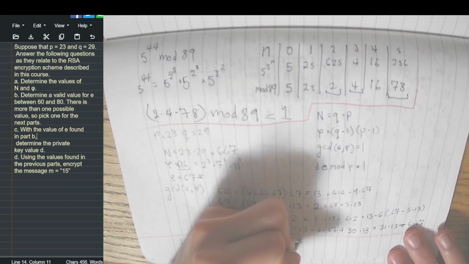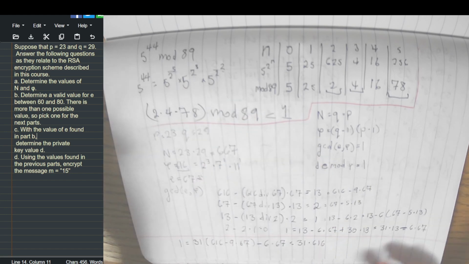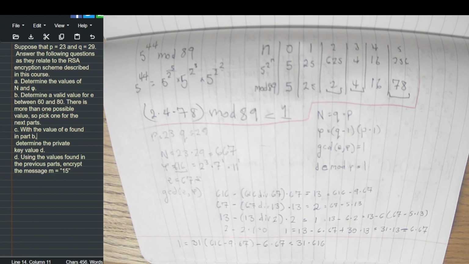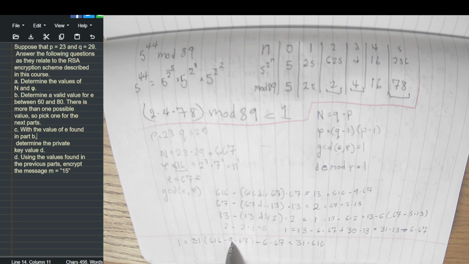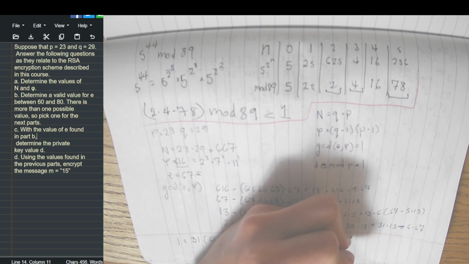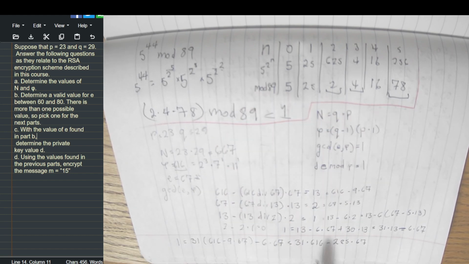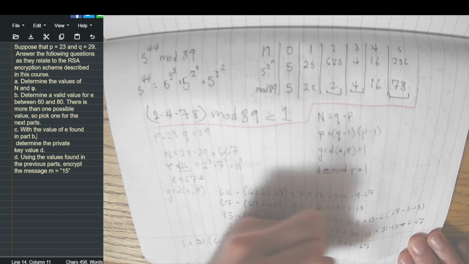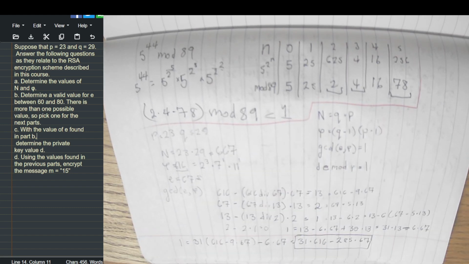I'm going to get 31 times 616. 31 times 9 is 279. So this is negative 279 minus 6. Combining like terms gives me negative 285 times 67. And let's just double check that that is correct. 31 times 616 minus 285 times 67 is equal to 1. That is correct. So this is our linear combination.